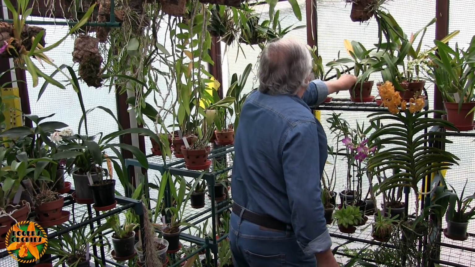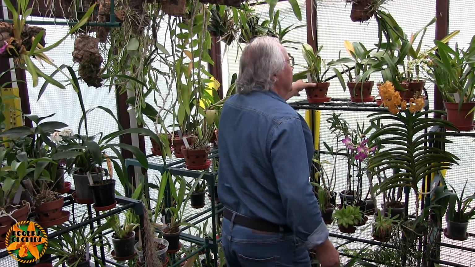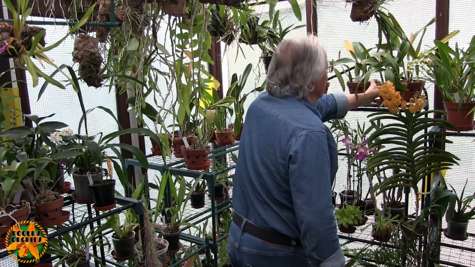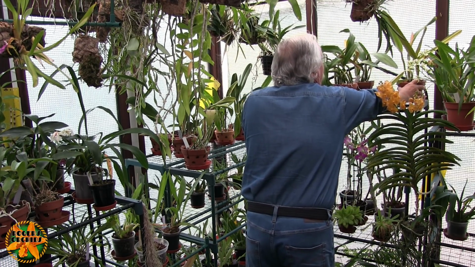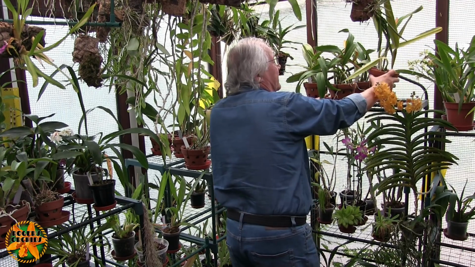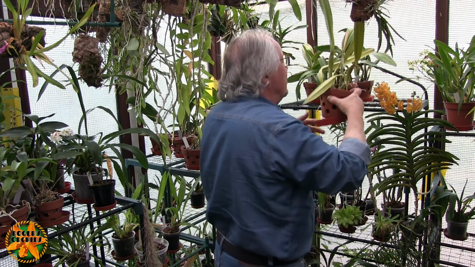Just having a look here. So much damage on these plants. It's a little upsetting to think what they were once like and what they're actually like now, but you make your mistakes, you've got to live with it.